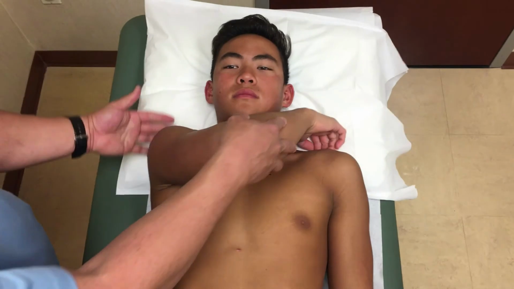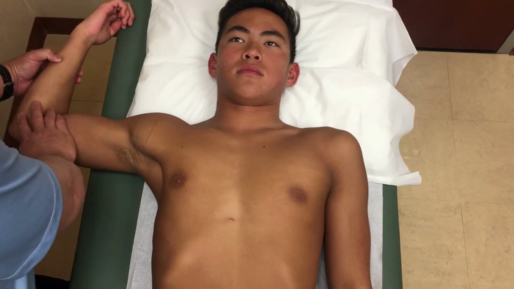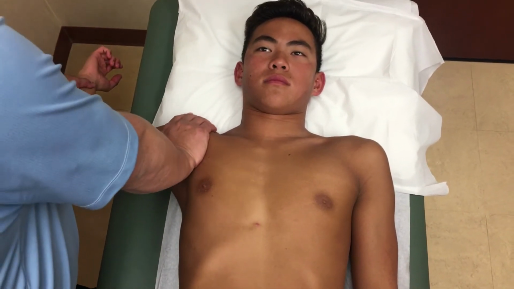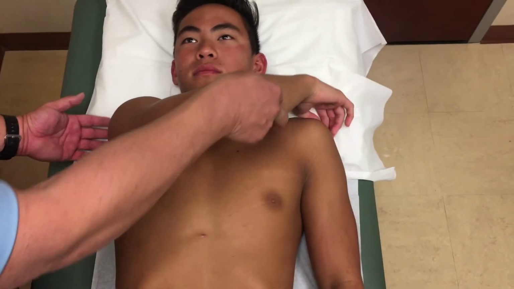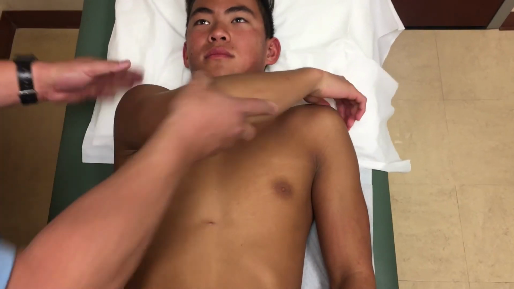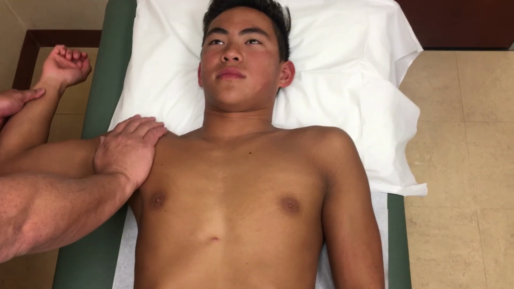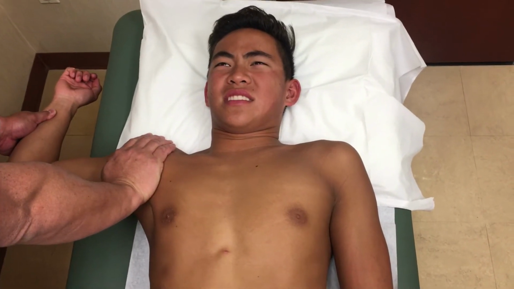In this normal setting: posterior apprehension, resting abduction external rotation, apprehension anterior, relocation, surprise, and then reduce. Next is a simulated response if positive for anterior apprehension. Posterior apprehension, resting abduction external rotation, apprehension, anterior, relocation, and then surprise.